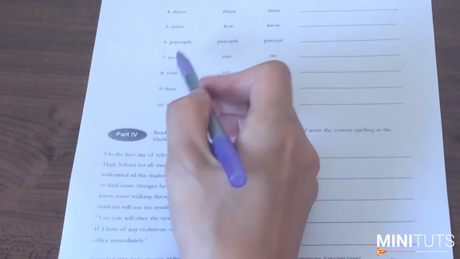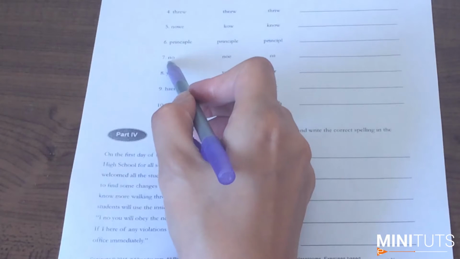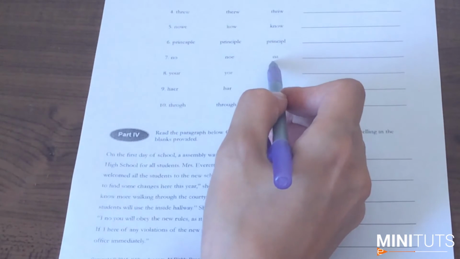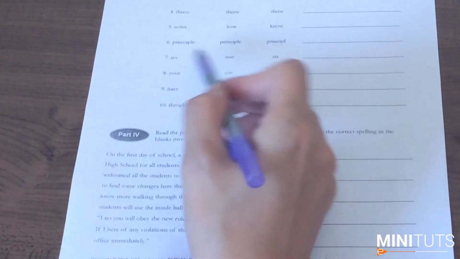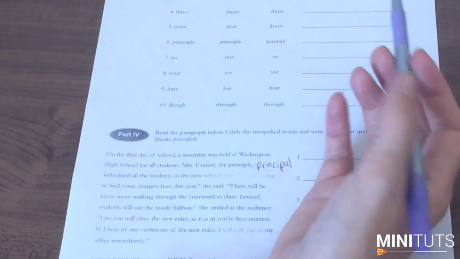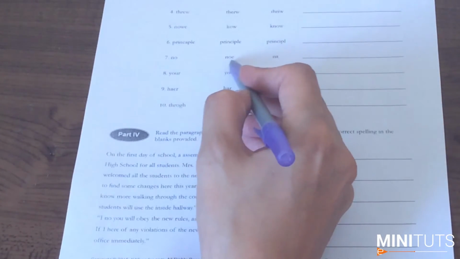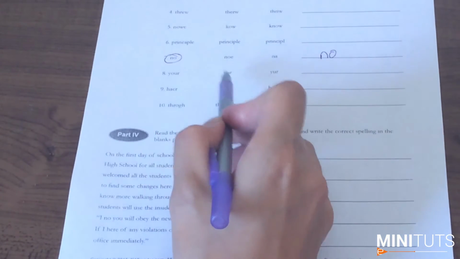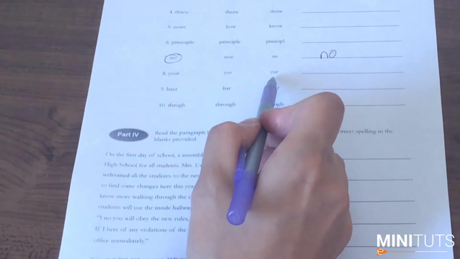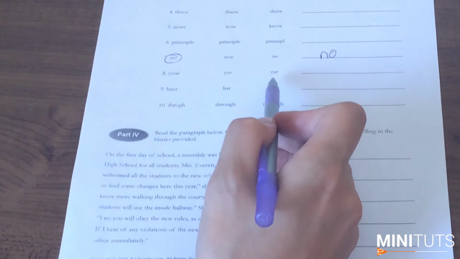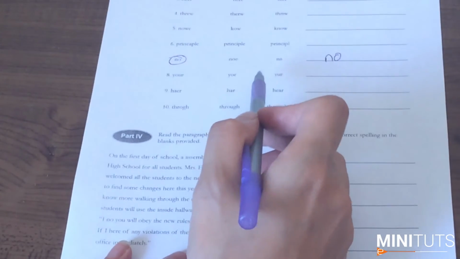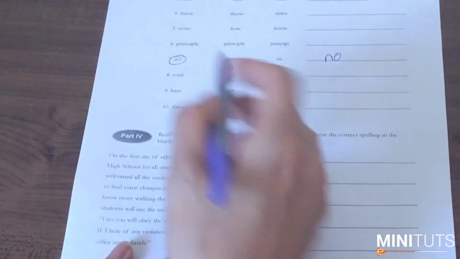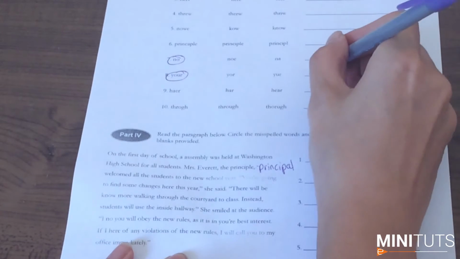I'll just give you an example. For "no", here you've got no, know, nah. Two of these both sound out like "no", but I know that is not how we spell it, so it's got to be this one, and I will write "no". And for example, "your": we have learned that there's a different way of spelling "you're", the contraction for "you are", but that's not included here, so I'm going to scratch that out. It's got to be this one, and then I will write it down here.